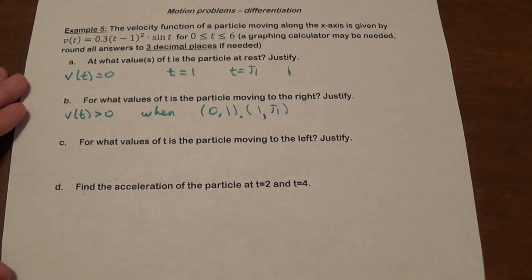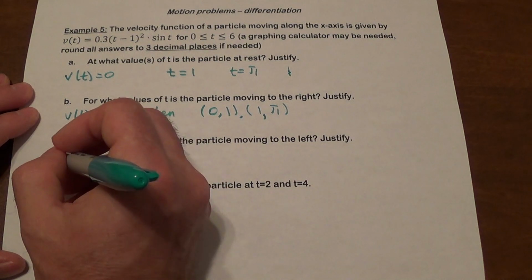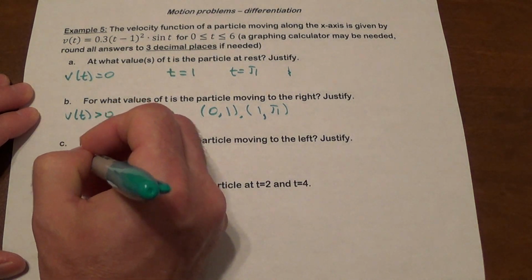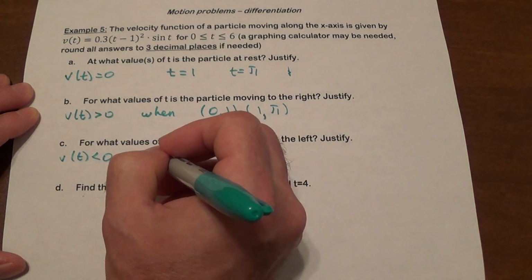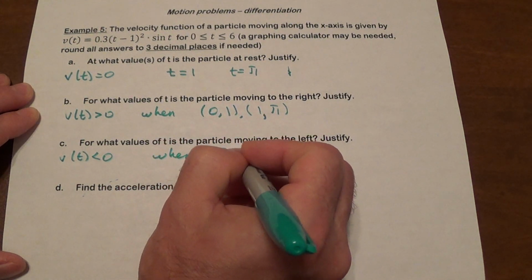Okay, so that's positive. And when is it moving to the left? That's when the velocity is going to be negative, and it's going to be from pi to 6.